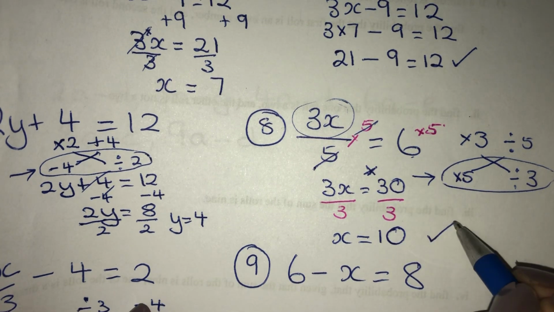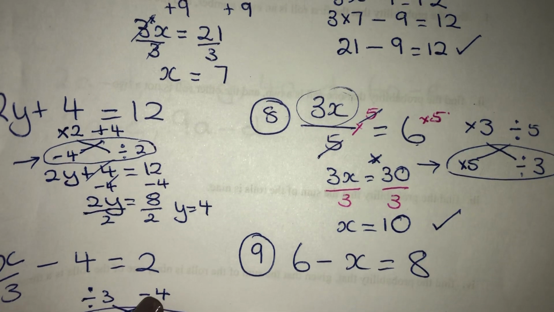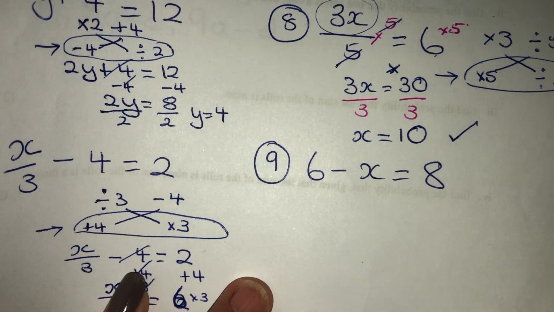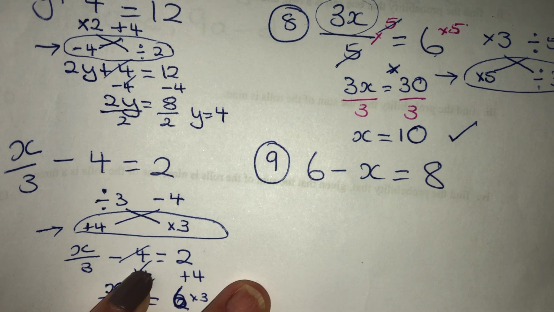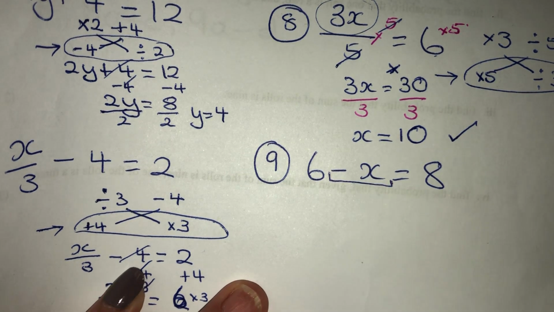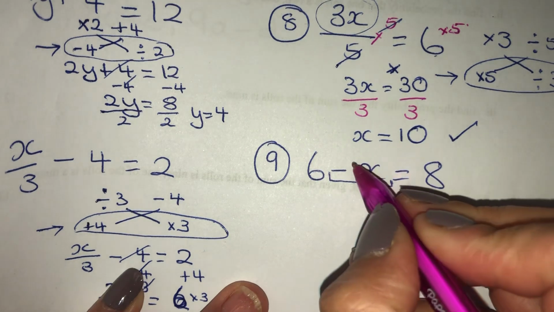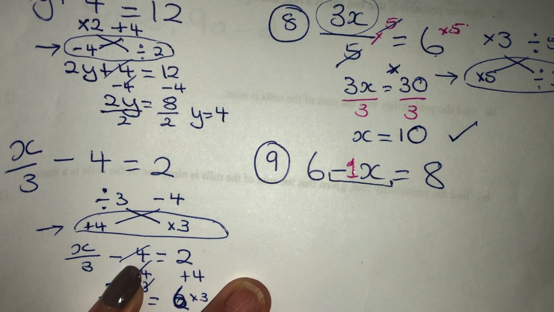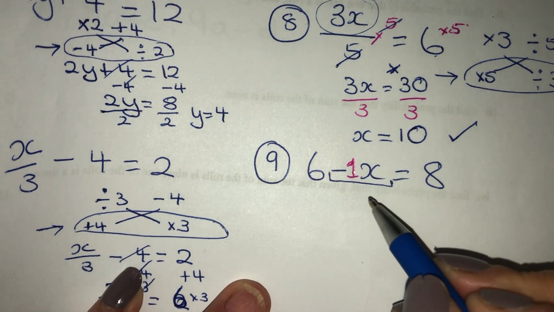Okay, did you get x equal 10? And did you sub it back in? And you should find that it is correct. Okay, let's have a look at this one. This one is a little bit different because this is our minus. Now remember, when there's nothing sitting in front of the x, put your 1 in there when you first start doing these. It will make things a lot easier.